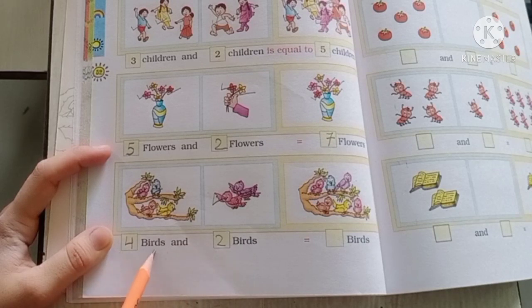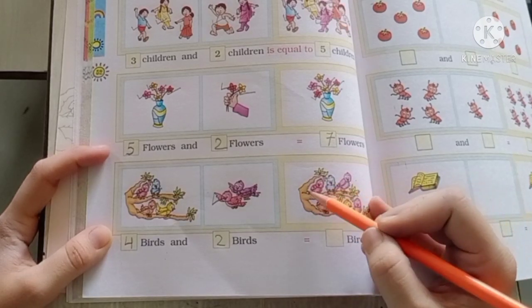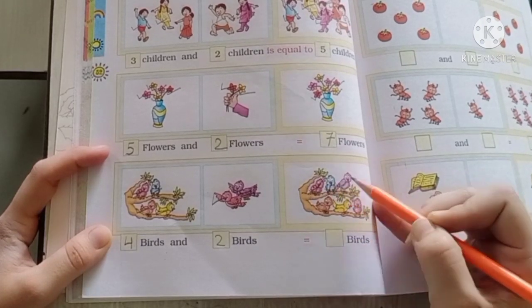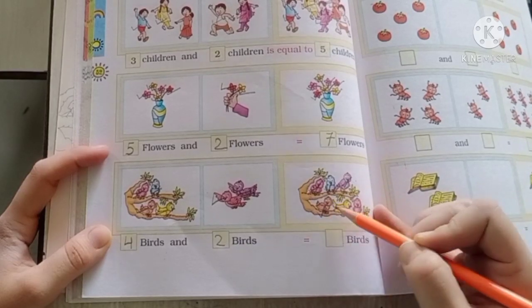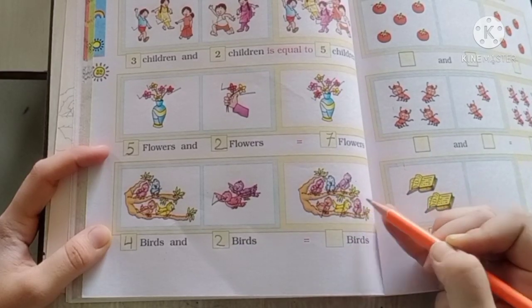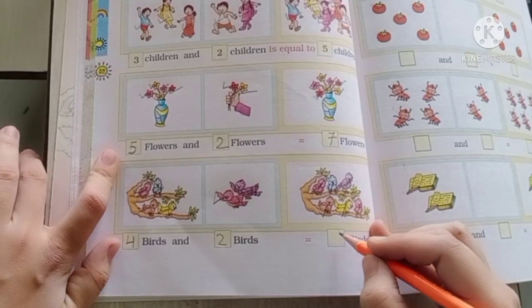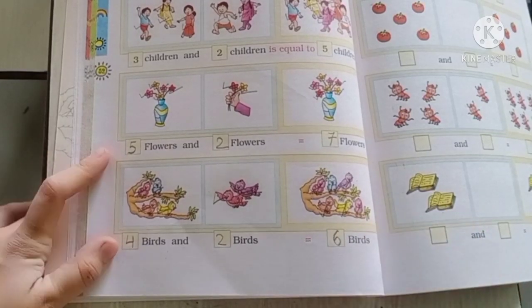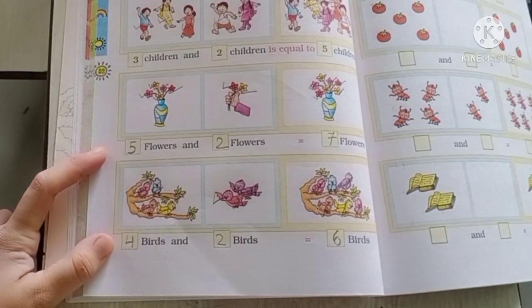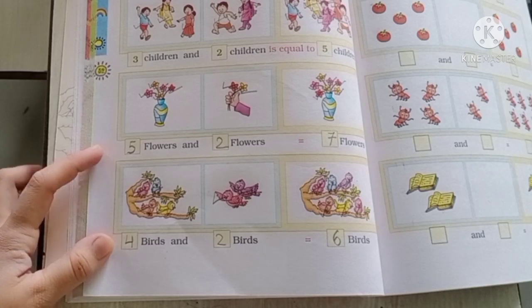So 4 birds and 2 birds. So total how many birds? So let's count in the third picture. So 1, 2, 3, 4, 5, 6. How many birds, students? Total 6 birds. Understood students? समझ में आया?